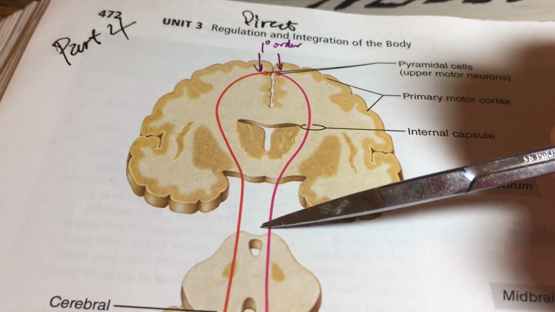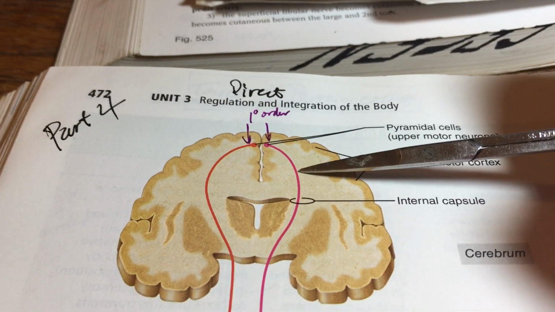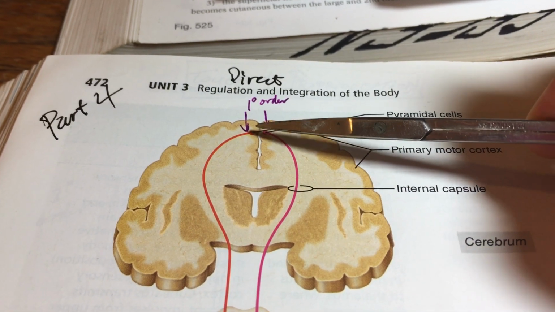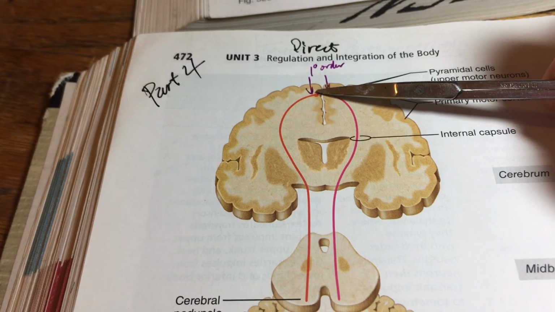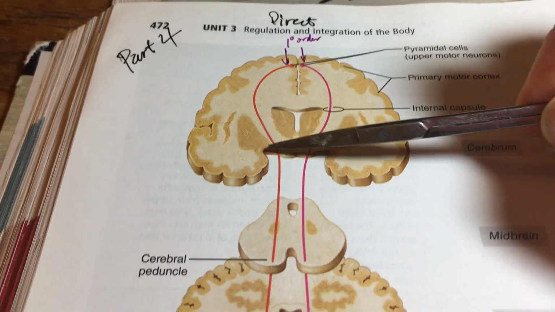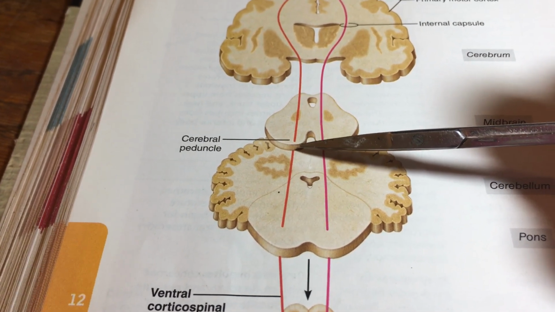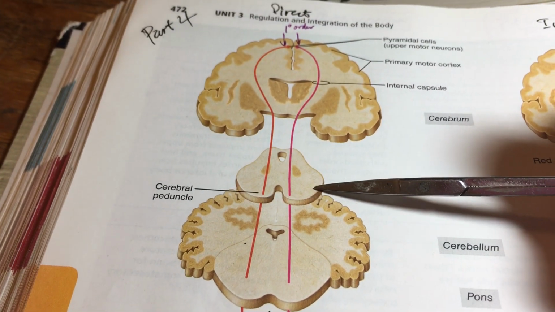So here's the direct pathway right here, and I'm just going to be somewhat minimalist. Here I'm initiating something with regard to the motor activity. It's going to come down, and let's follow this pathway. The cerebral peduncle is passed through here at this particular level.